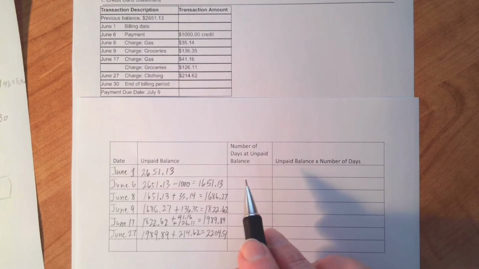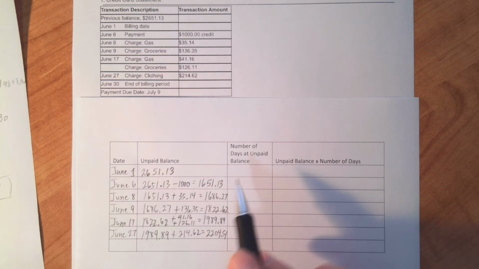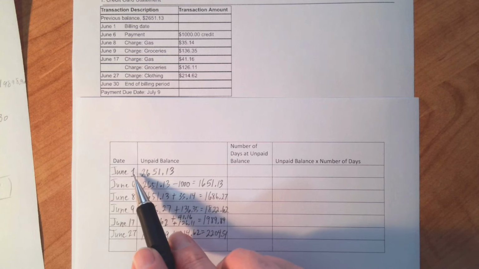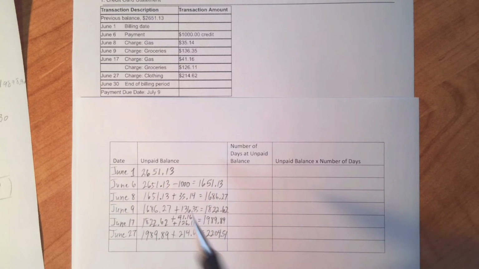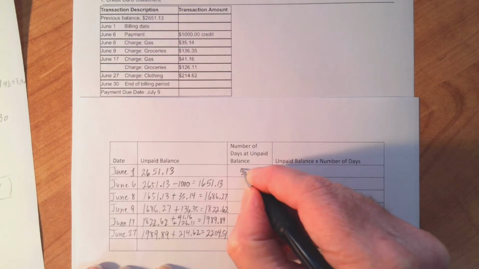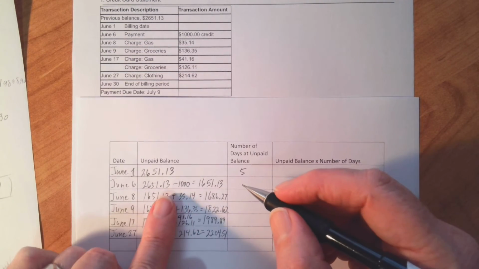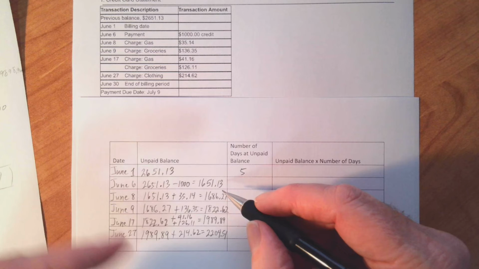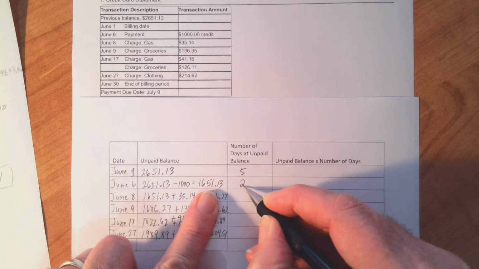So now we're going to look at the number of days of the unpaid balances. From June 1st up until June 6th, so that would be the 1st through the 5th, this was our balance. So there were 5 days that we were at this balance. And then the 1651, we were there the 6th and the 7th, so that would be 2 days.